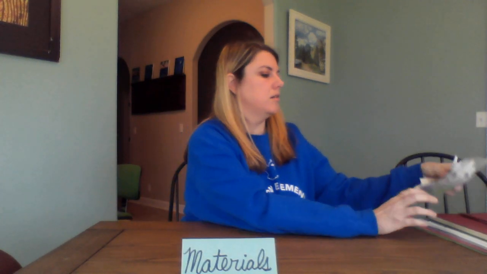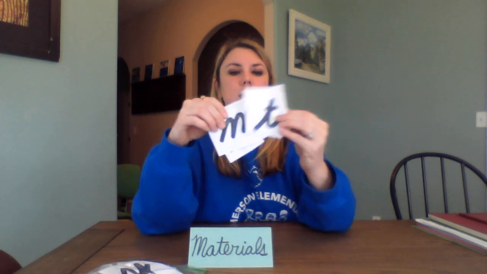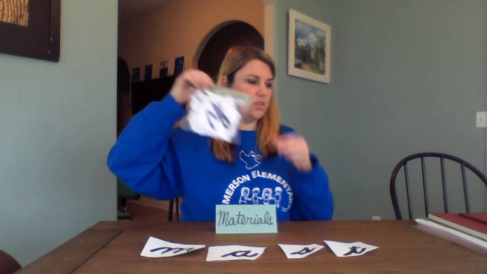So the first thing we're going to do is get out our materials. Today you're going to need your glue letters that should be nice and dry by now. The ones that you need are N, let me find my N, M, A, S, and T. The rest of them, if you have them in a little bag, you can just put them to the side.